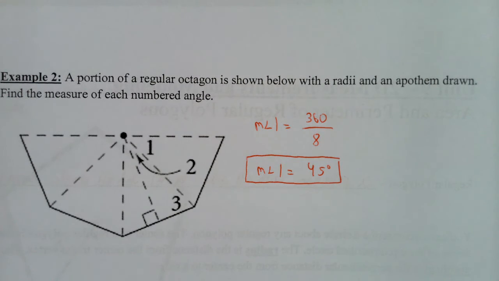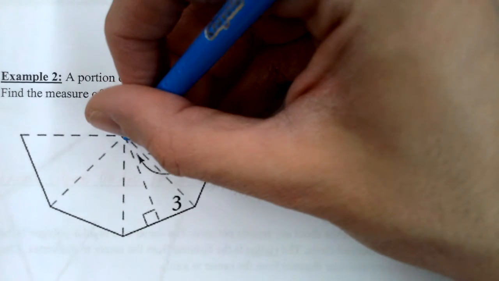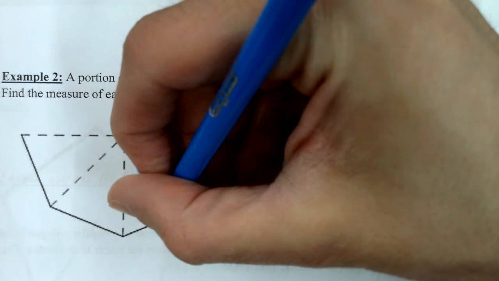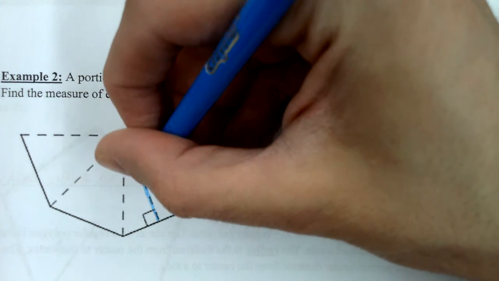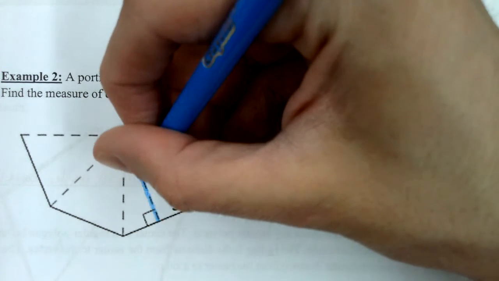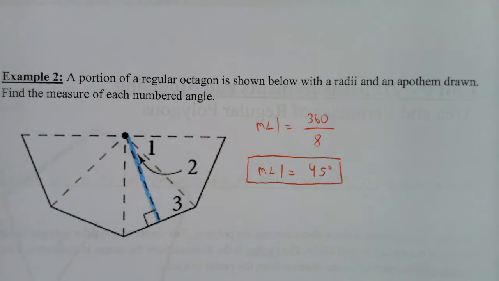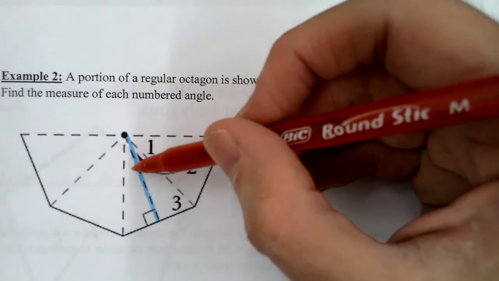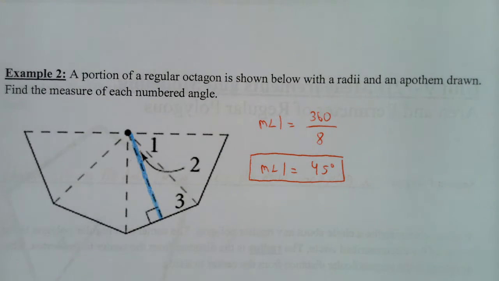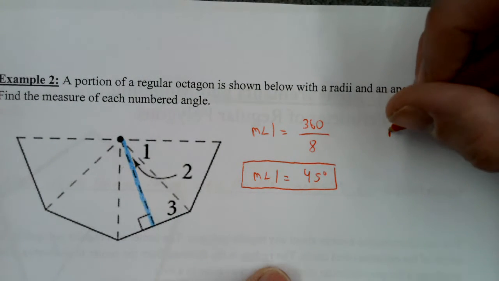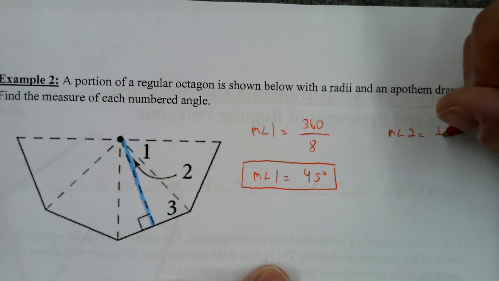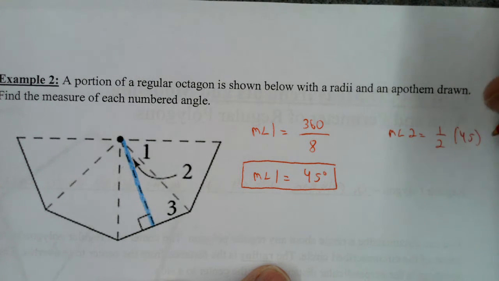Just for consistency, I'll draw the apothem in blue. This is the apothem. It goes from the center to a side, and it's perpendicular to that side. Now it bisects one of the central angles in half. So the measure of angle 2 is going to be 1/2 of 45 degrees. So 22.5.